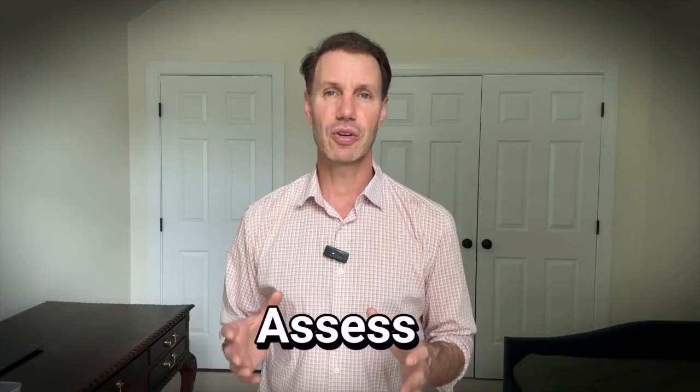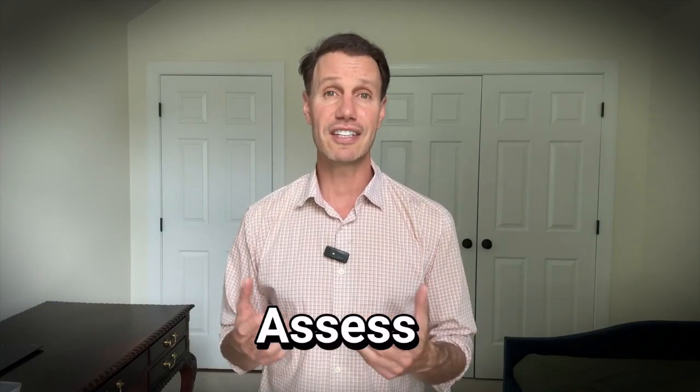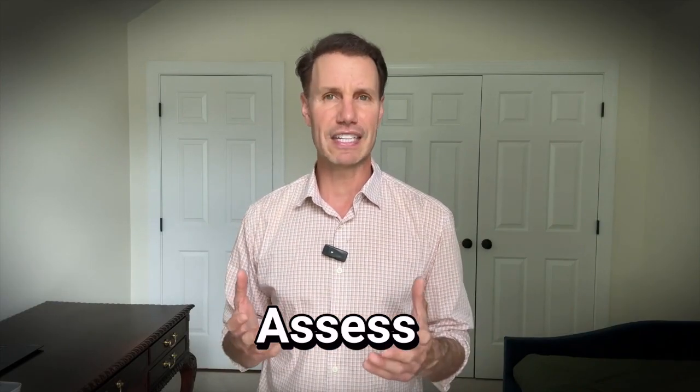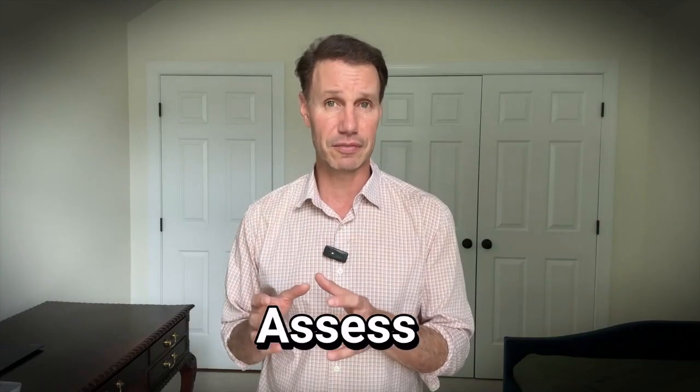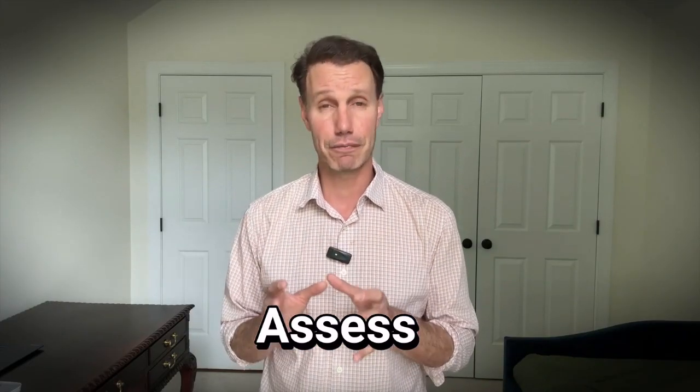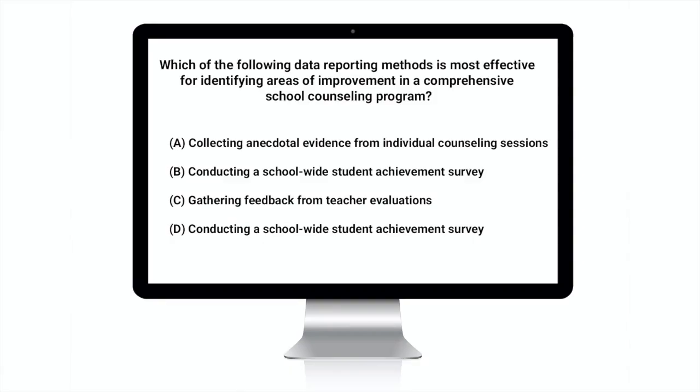The final category is assess, which includes assessing a school counseling program, establishing goals, evaluating effectiveness, and assessing student outcomes. Understanding that data analysis and reporting are essential for program improvement. Here's an example.